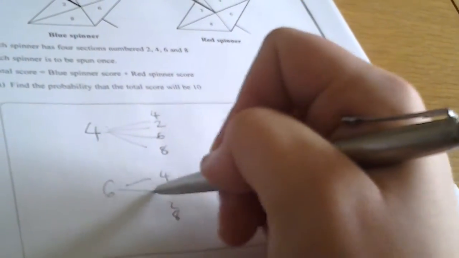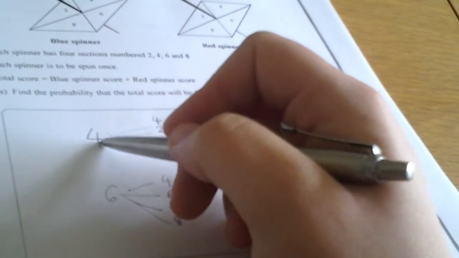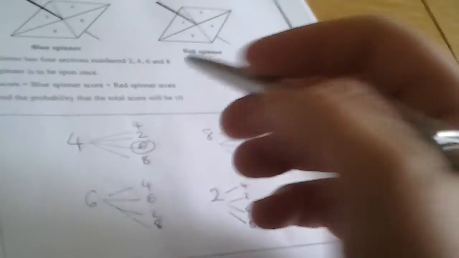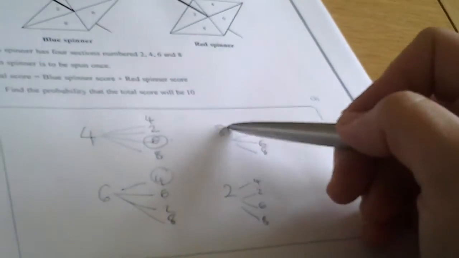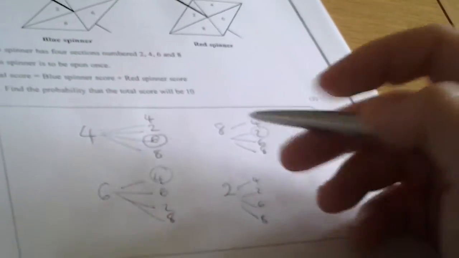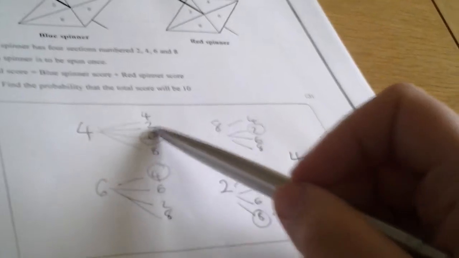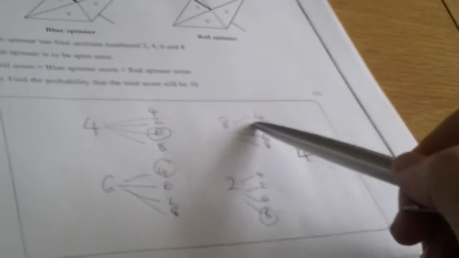The first one that makes 10 is if I get a 4 on the blue spinner and a 6 on the red. If I get a 6 on the blue spinner and a 4 on the red, 8 and 2 and 2 and 8. So there are only 4 possibilities where I'll get a total of 10, but there are 4, 12, 8, 12, 16 different totals altogether. 4 out of 16 is fine, so it is a quarter.